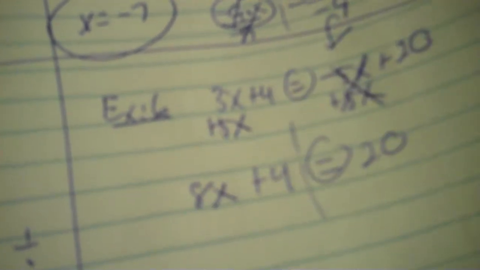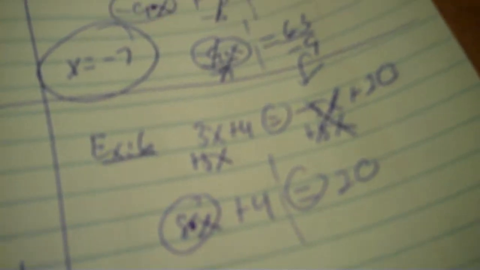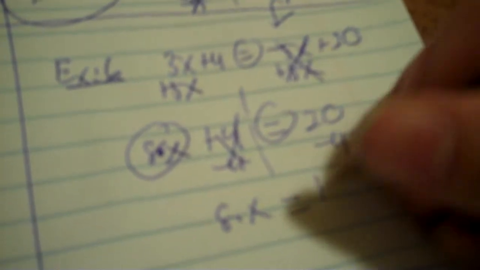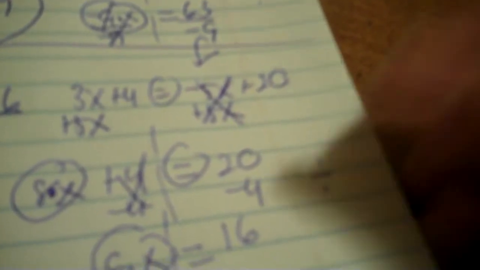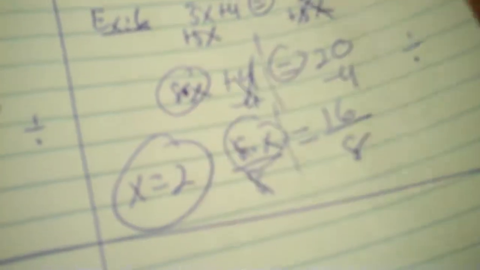Okay. So now, x is only on this side. That's the only one I have with two numbers. What are the operations? Times 8 plus 4. Got to get your plus 4 to a 0. So you minus 4, minus 4. So 8 times x, and 20 minus 4 is 16. So to solve for the times, I divide by 8. So x equals 2. 16 divided by 8 is 2. Okay, example 7.